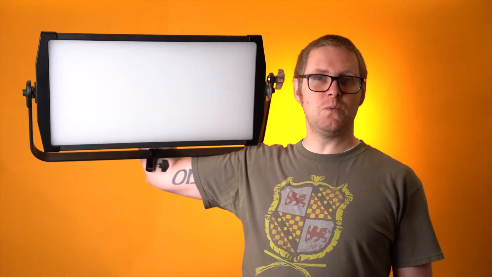So first we're going to talk about continuous lights. You're most likely going to find these on video sets, although photographers, you can use them as well. They come in roughly two types, whether it's a panel like this one or a more spotted directional light like this one.